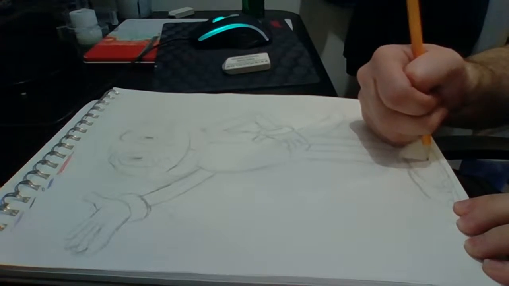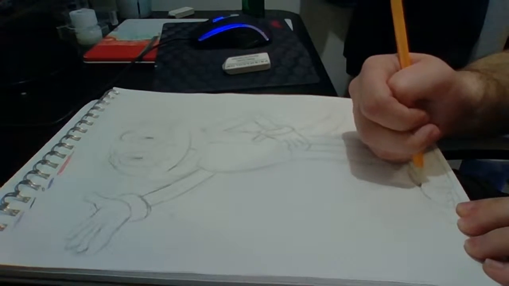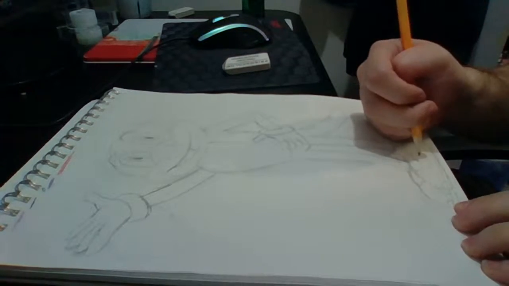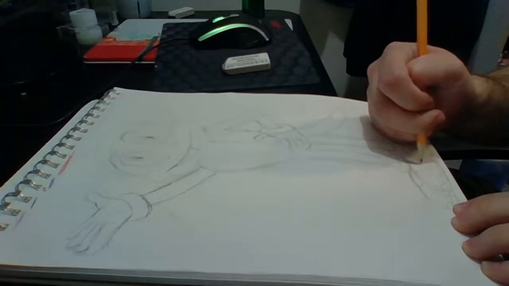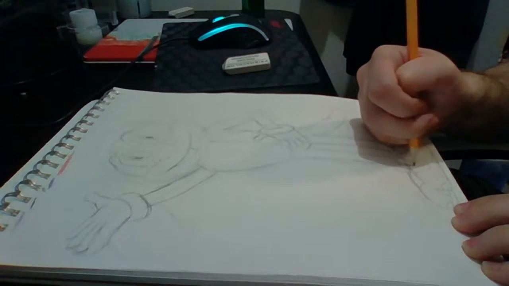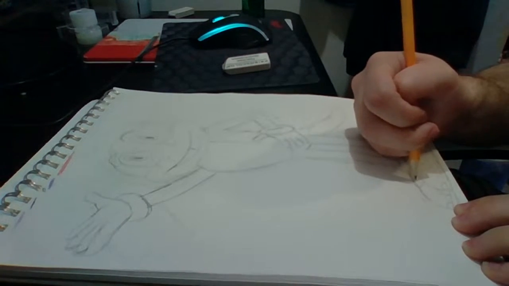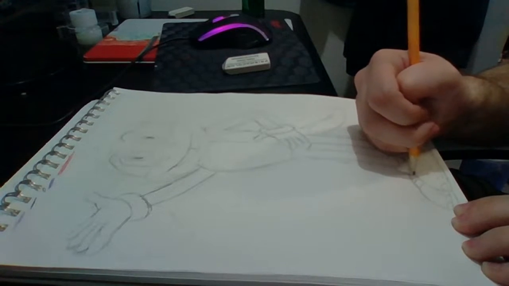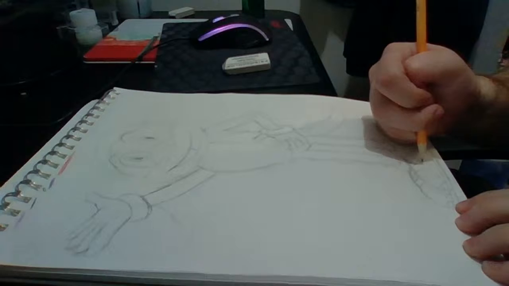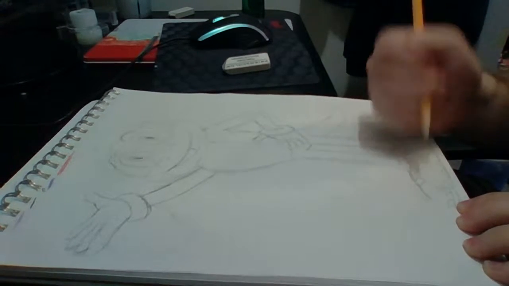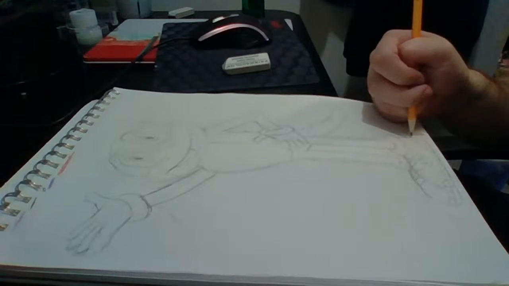Something like that there. And let's just create the little shoelace design thing there. So he doesn't really have much going on anywhere else.